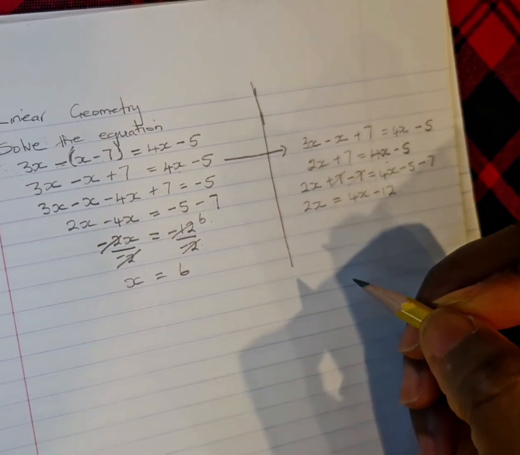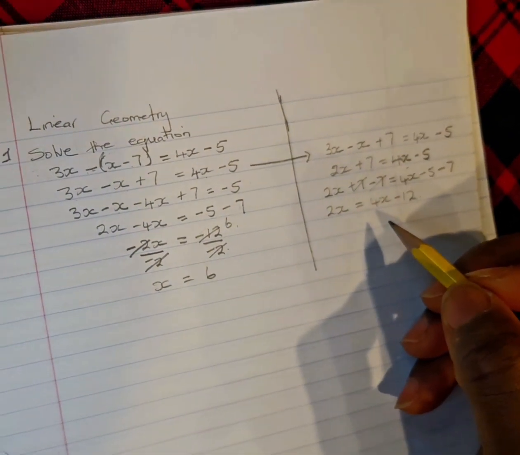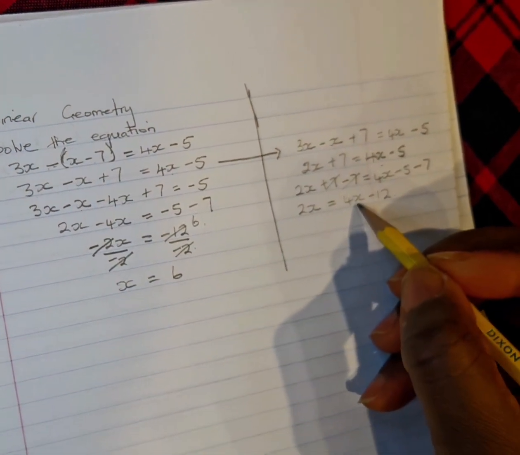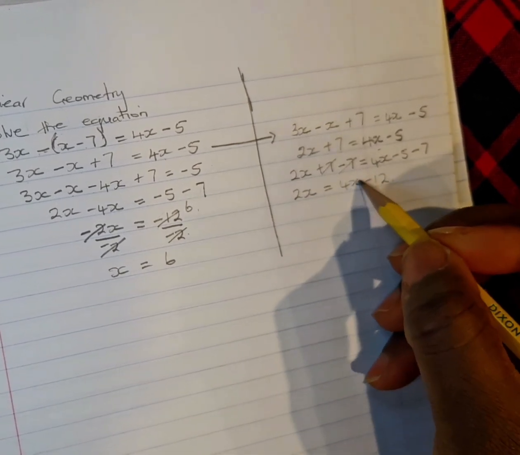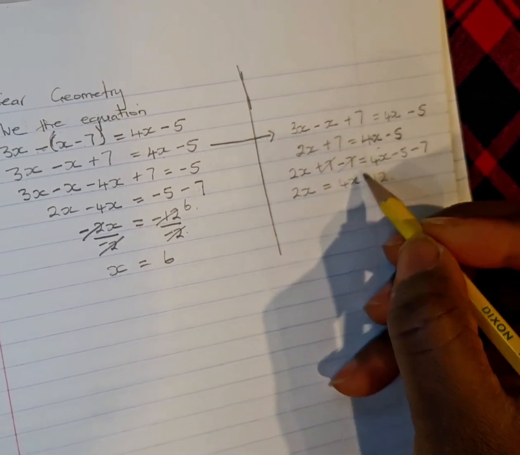The next thing I will do is I will subtract 4x because I don't want 4x here. I'll subtract 4x from both sides of the equation to get rid of this 4x on the side.